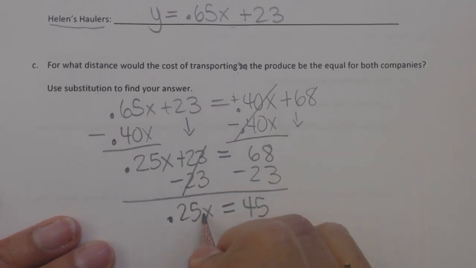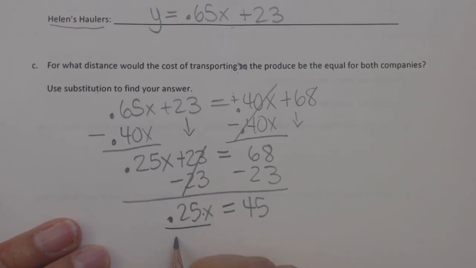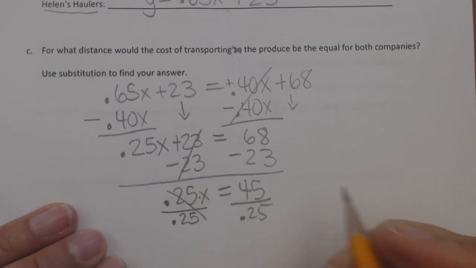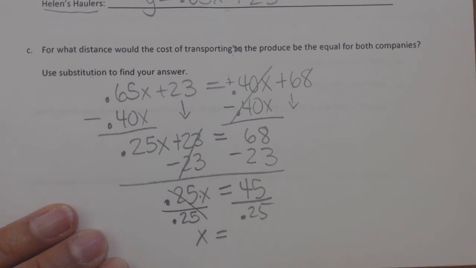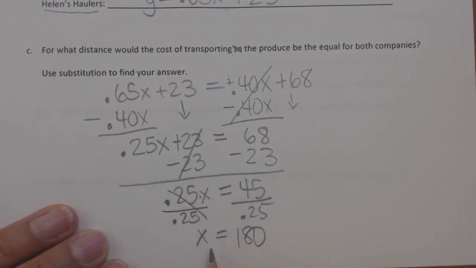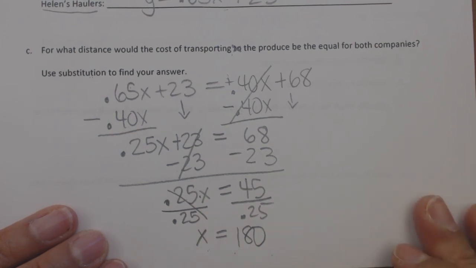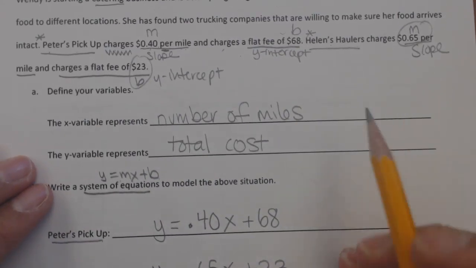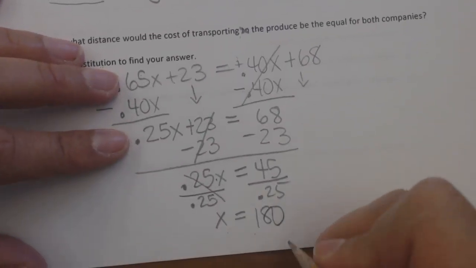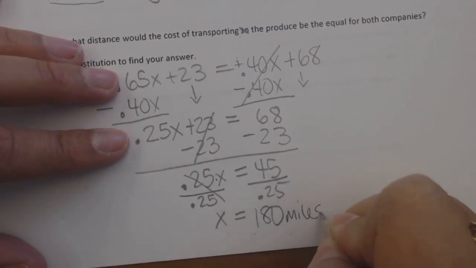I'm not done yet. This 0.25 is linked by multiplication, so I do have to divide both sides by it. I now have x by itself. x equals 45 divided by 0.25, I think that's going to give us 180. And let's see, x equals 180. So let's go back to see what the x variable represented. The x variable represented the number of miles. So down here, this is the number of miles.